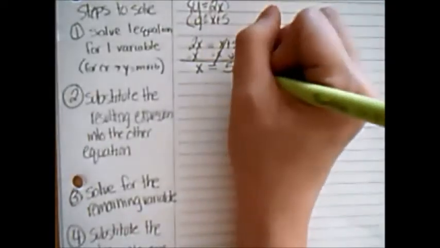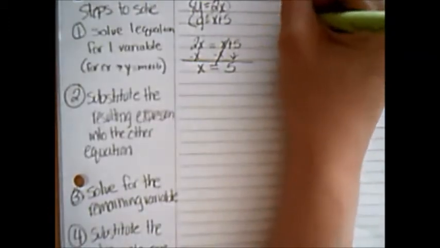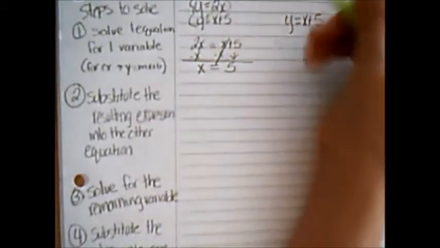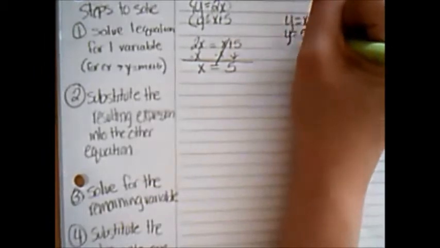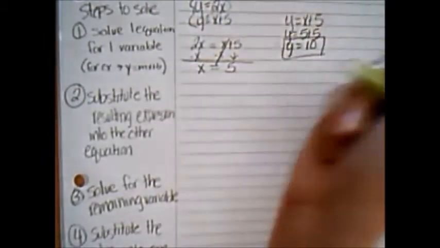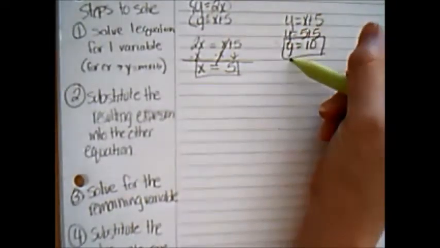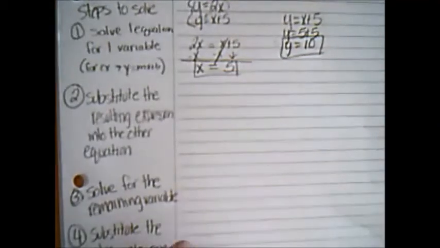So I'm going to go back up here, and I'm going to plug 5 in for x. So I have y equals x plus 5, y equals 5 plus 5, so y equals 10. So when x equals 5, y is going to equal 10.